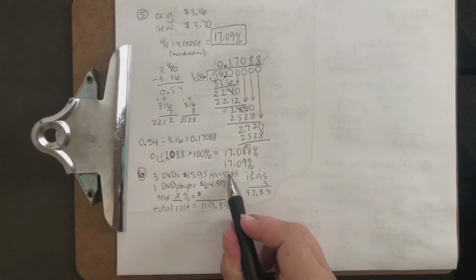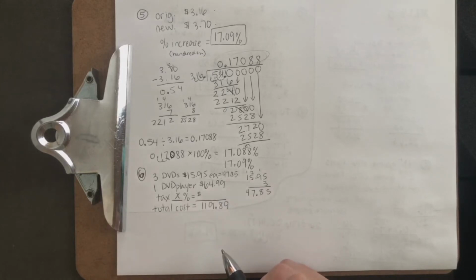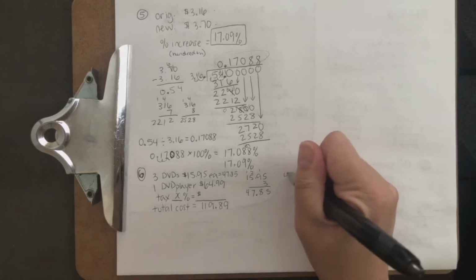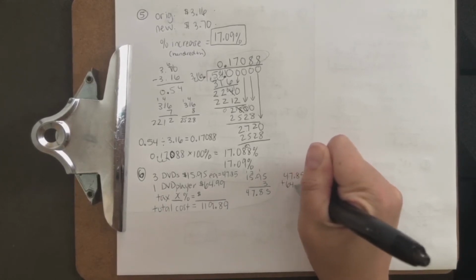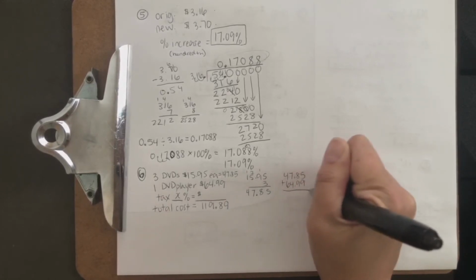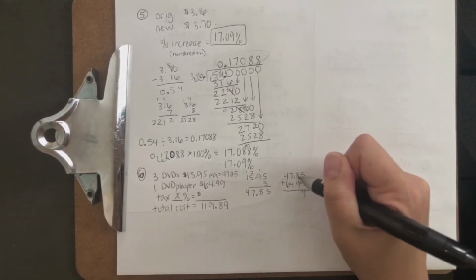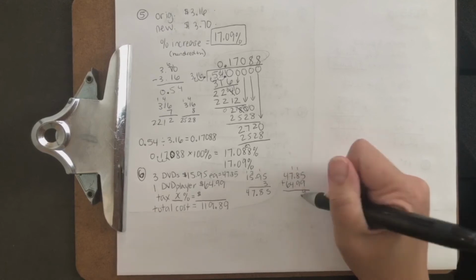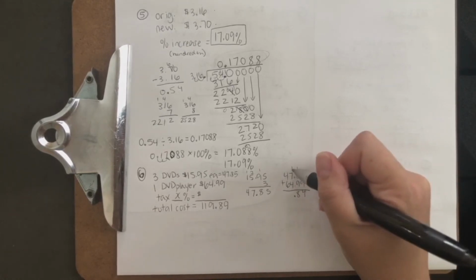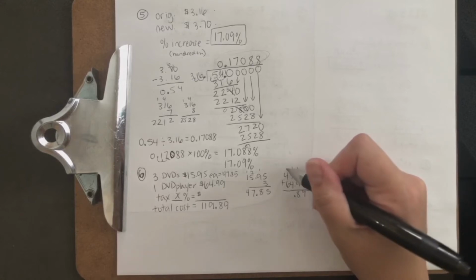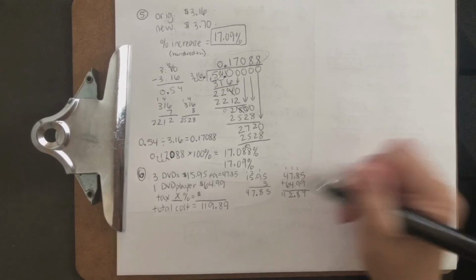All right, so $47.85 plus $64.99. 9 and 5 is 14. 9 and 8 is 17, plus 1 is 18. Put a decimal. 7, 8, 9, 10, 11, 12. 6 and 4 is 10, plus 1 is 11.